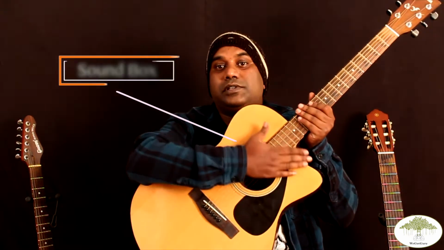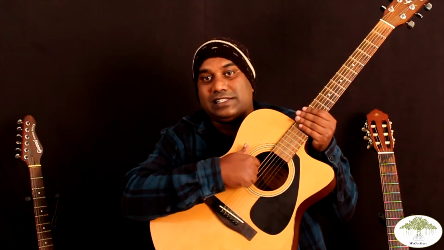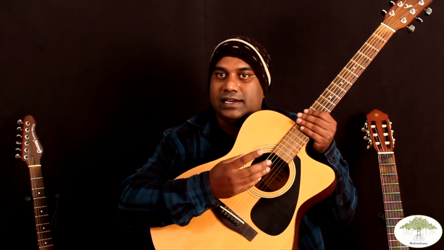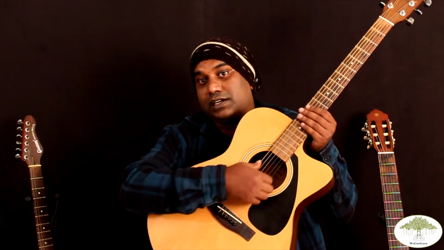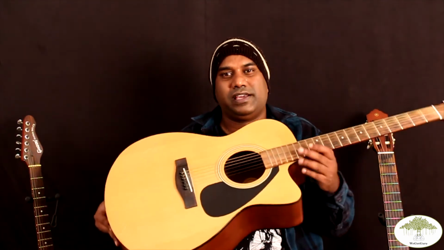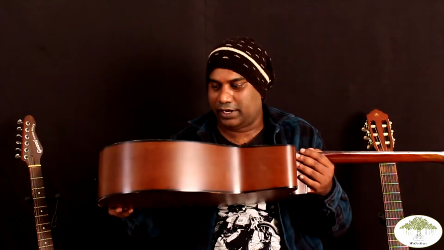So let's go ahead and understand the parts. The first is very basic, the body. This is called the body, or the other term is the sound box, the entire thing. Inside the sound box, when you look into the guitar, there are certain designs made so that the sound can travel in and come out, which helps the sound amplify. It depends on how the guitar maker does it. Some guitar makers have a great technique, but some commercial makers don't really care. They just want the guitar up and running. This is a Yamaha, so these guys know what they're doing.